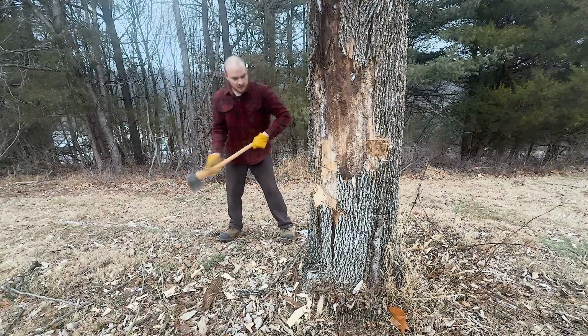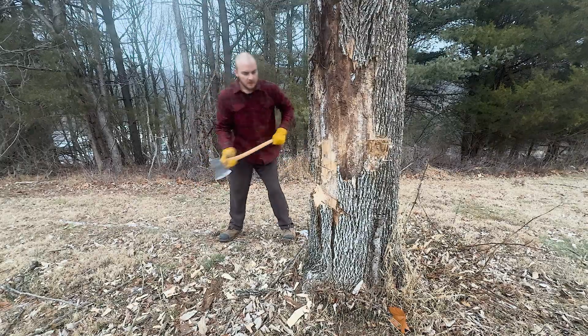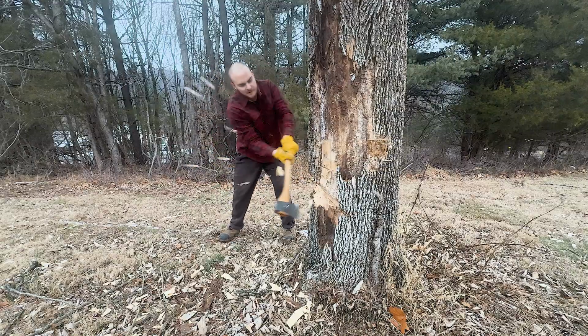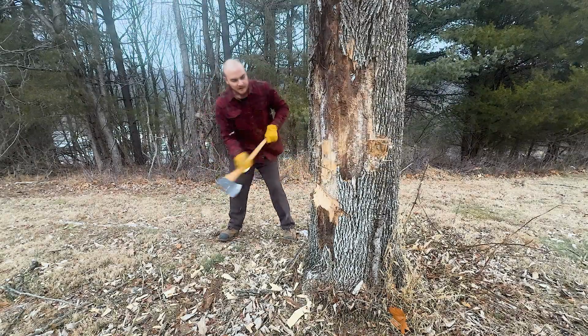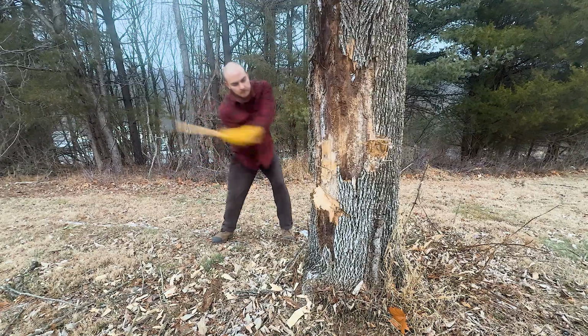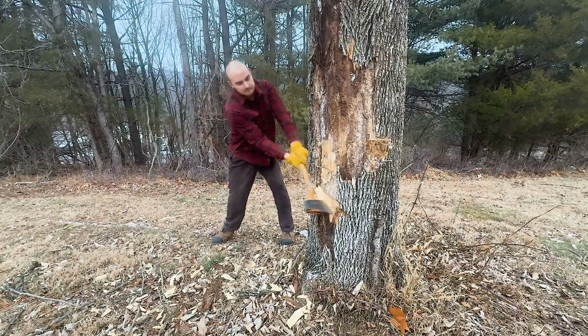The lay is where you want the tree to fall. In this case, the lean and the lay are basically the exact same place. I want this tree to fall to the west so that it doesn't fall into the trees over there and it doesn't fall uphill where it would fall on some saplings.